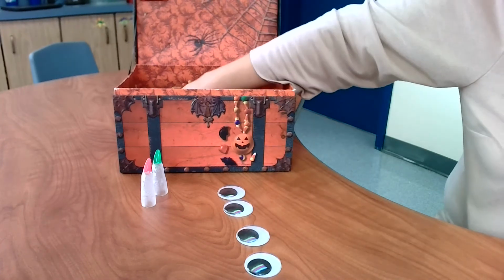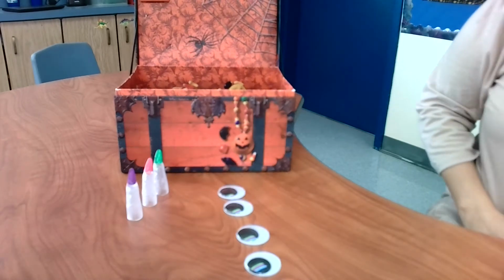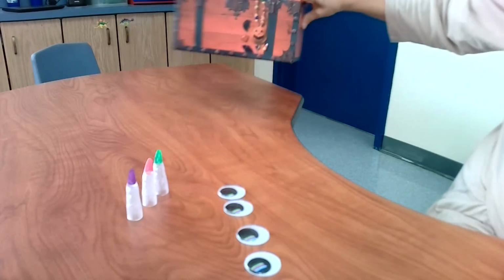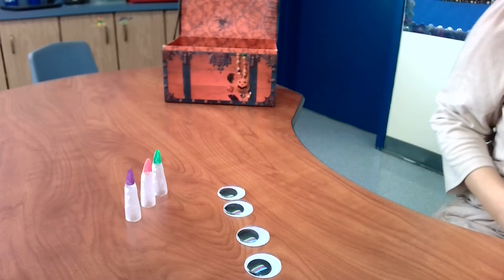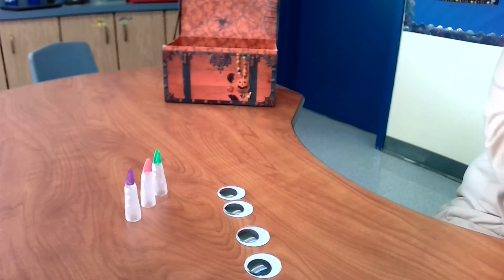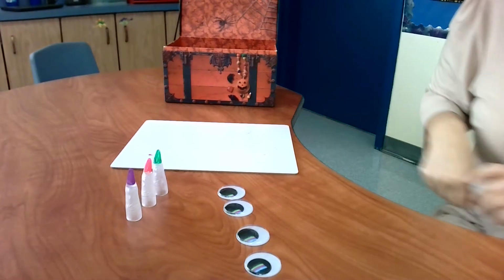And there's one more object in our Trunk or Treats box. It's another witch finger. Okay, so if I were trying to figure out how many objects we pulled out of the Trunk or Treat box, we can turn this into a math problem to help us figure that out. Okay, so let's look at our objects.